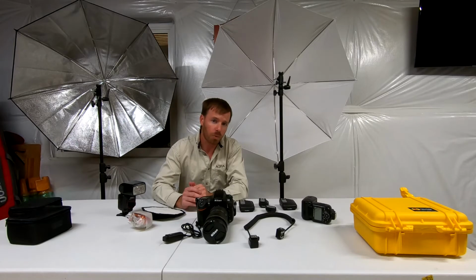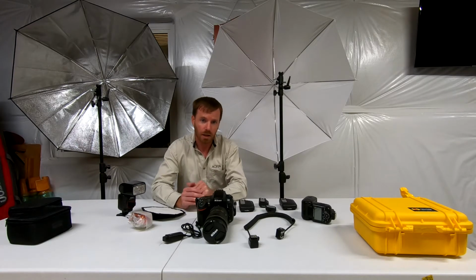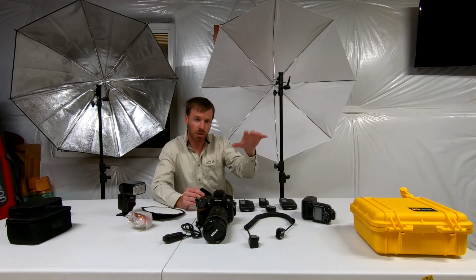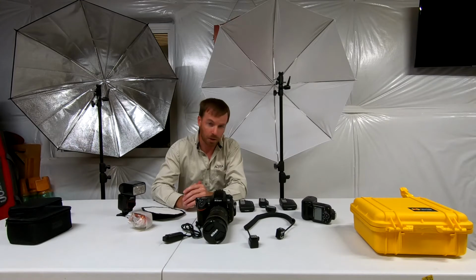And so I want to go through a few pieces here on the table first, kind of talk through some different ways that you can utilize that flash, get it off camera, for example, and then we'll do kind of a little studio setup just to show you maybe the differences in a change of aperture and shutter speed, how that might affect your photo, and what some of the end results might look like.